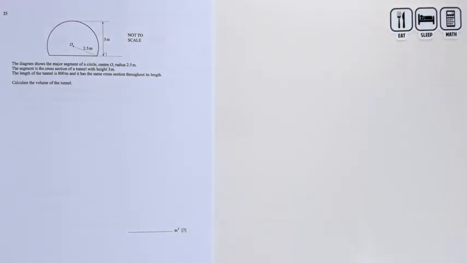So in this one, they're saying there's a diagram showing a major segment of a circle, and the segment is a cross section of a tunnel, and the height is 3 meters, and the length of the tunnel is given. Find the volume of the tunnel, 7 marks.